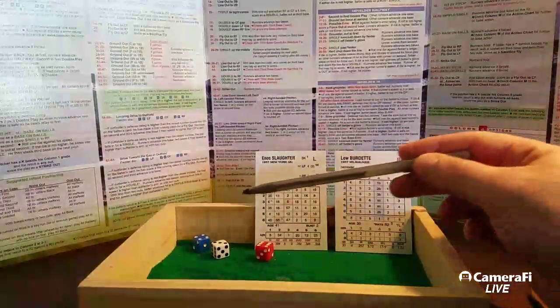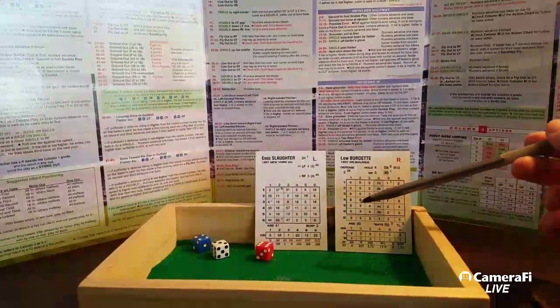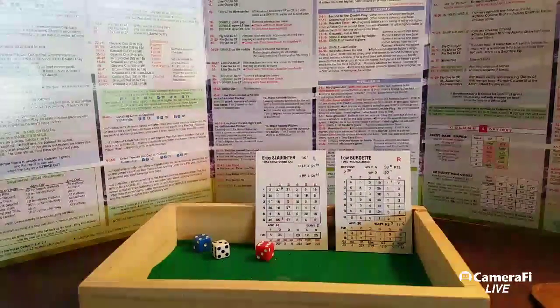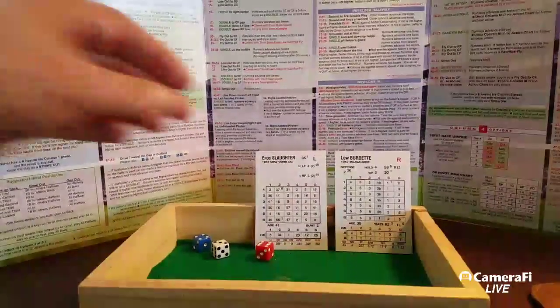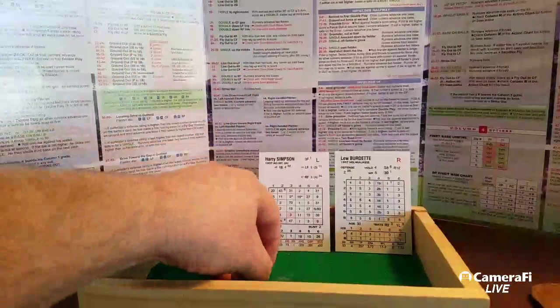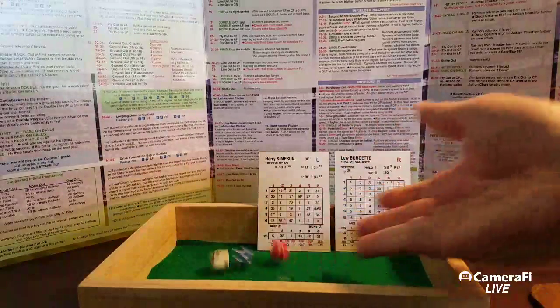And then we get a 3-4. So a 3-4 for Burdette is a 4. That's a total of 9 in column 3. And that's a single to right field. So Enos Slaughter will lead off with a single. Brings up Harry Simpson. And the bullpen for the Braves gets a little bit more active.